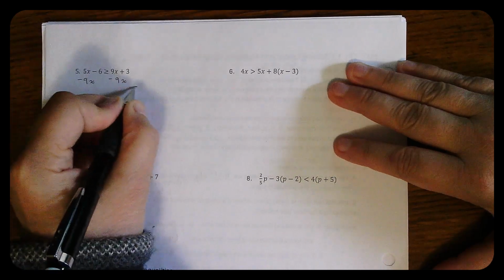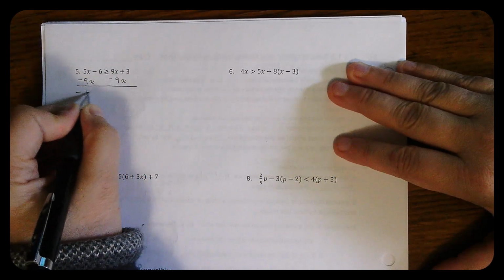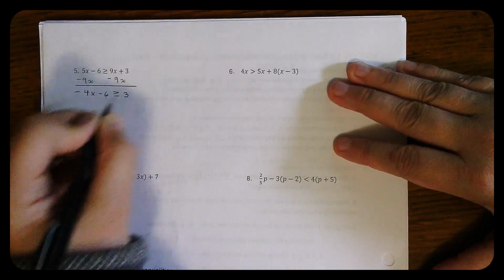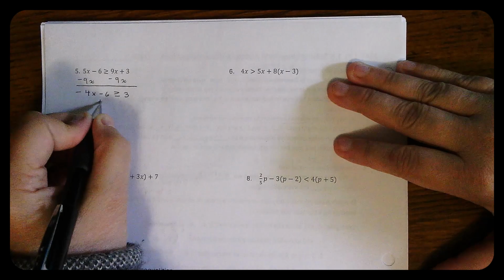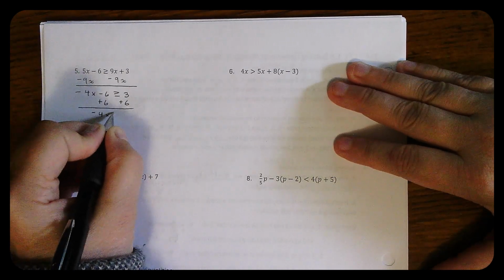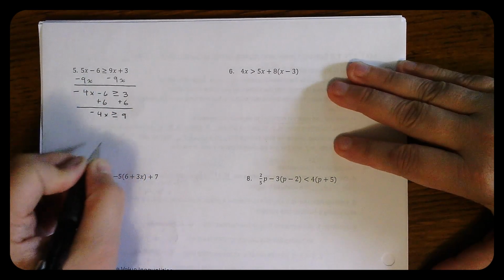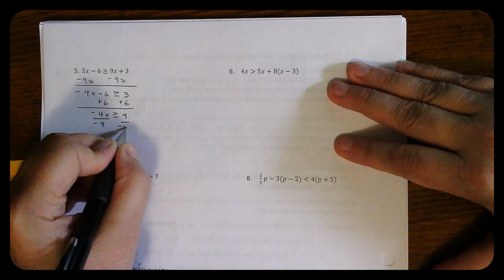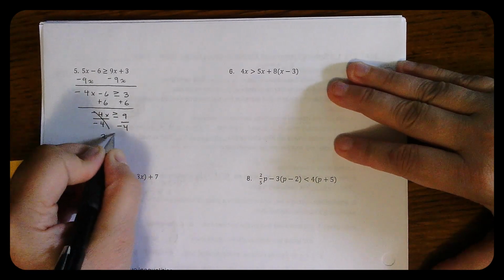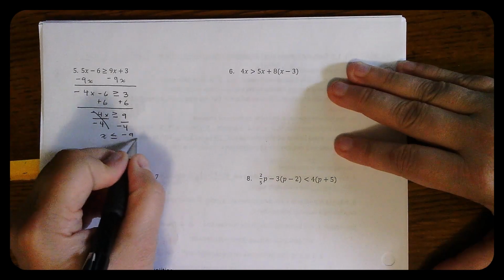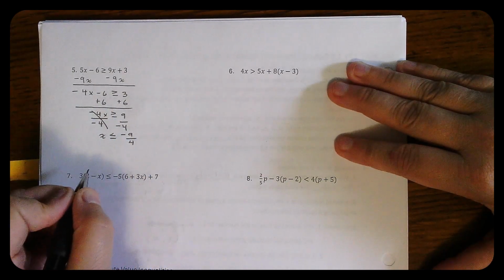I'm going to move my 9x to the left and get negative 4x minus 6 is greater than or equal to 3. Then I'm going to add 6 and get negative 4x is greater than or equal to 9. Then I'm going to divide by a negative number. So when I divide by a negative number, it's going to switch the inequality. 9 over negative 4 is the same as negative 9/4.